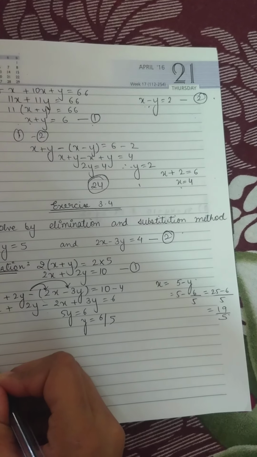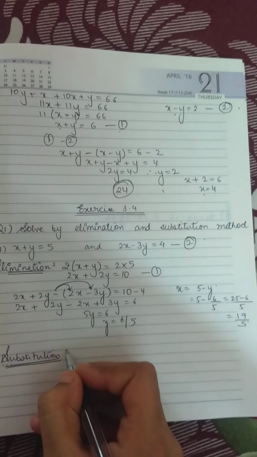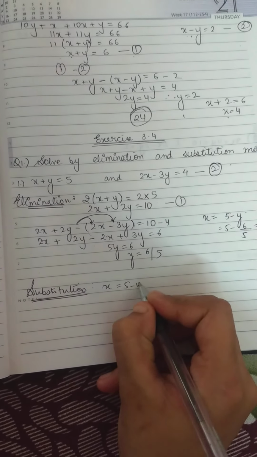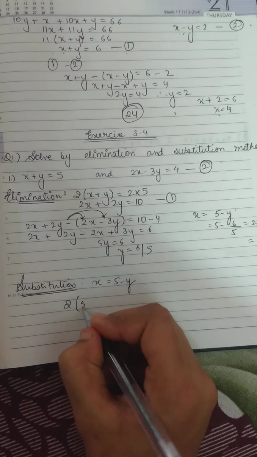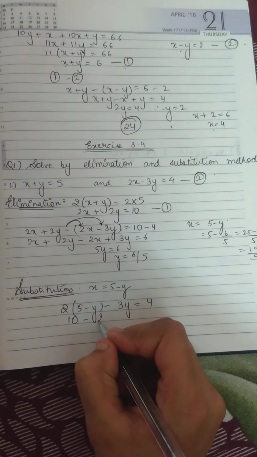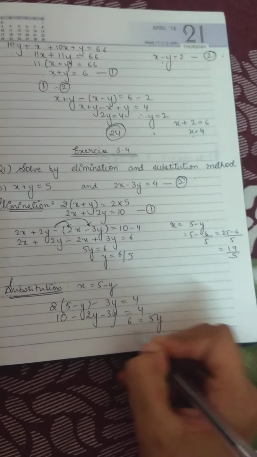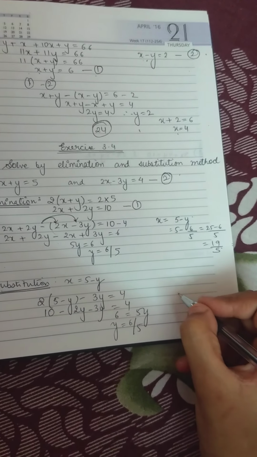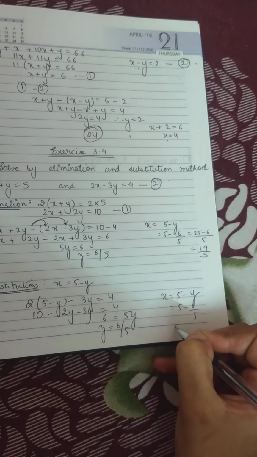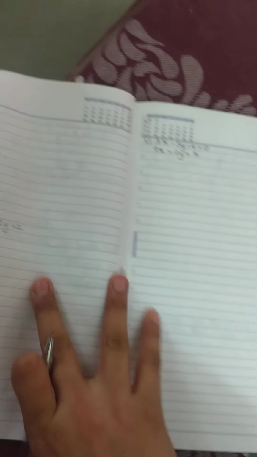Now we'll solve it by the substitution method. From the first equation, x is equal to 5 minus y. We'll put it in the second equation. So we'll get 10 minus 2y minus 3y is equal to 4. So 6 is equal to 5y, y is equal to 6 by 5. And we'll substitute it in the x value, which is 19 upon 5. We got the same answer for both the cases.